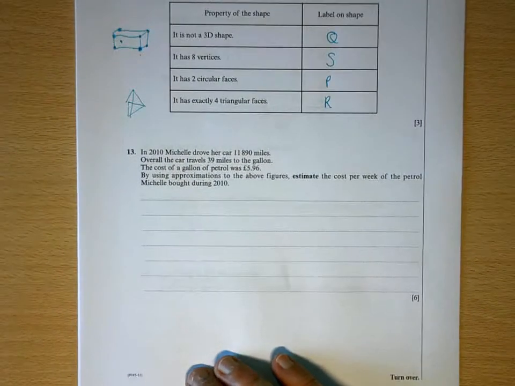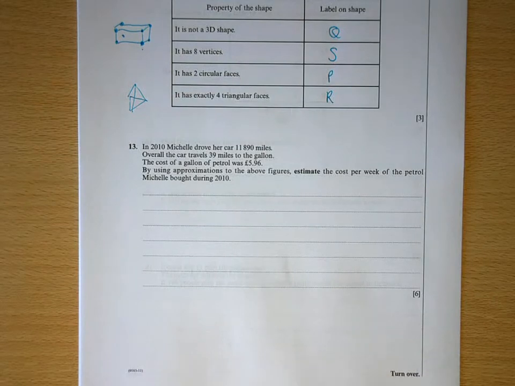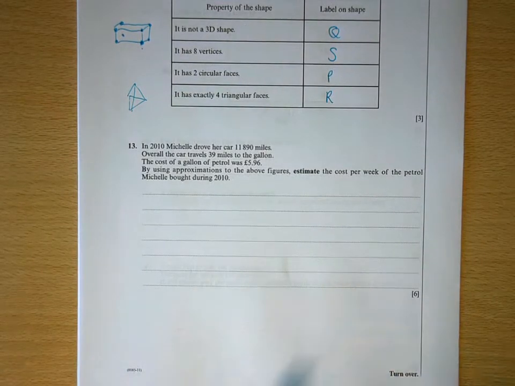Okay, number 13 is a tricky one again. It's worth 6 marks, so there's quite a lot of work in this. Let's see if you can follow what I'm going to do here. So in 2010, Michelle drove a car 11,890 miles. Overall, the car travels 39 miles to the gallon. The cost of a gallon of petrol was £5.96. By using approximations to the above figures, estimate the cost per week of the petrol Michelle bought in 2010.